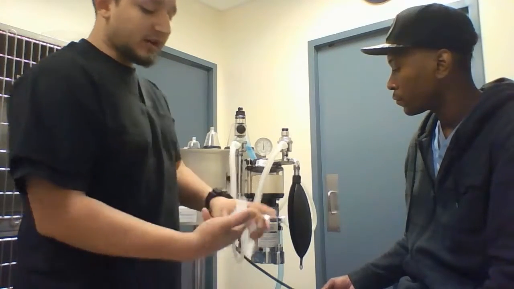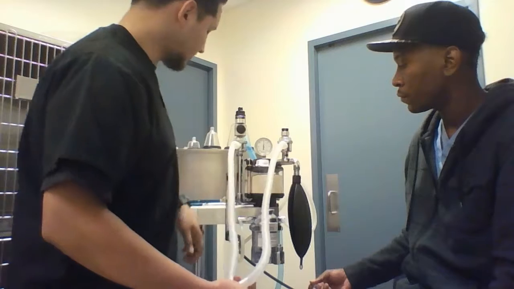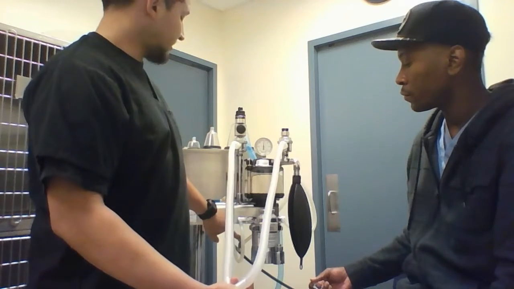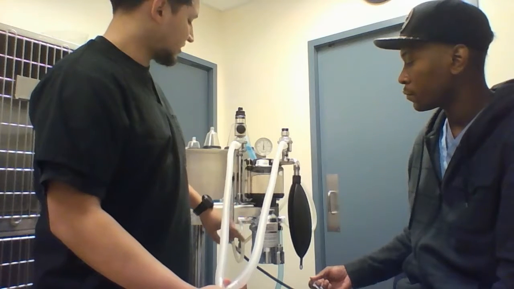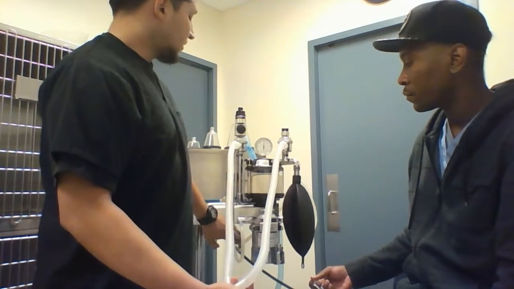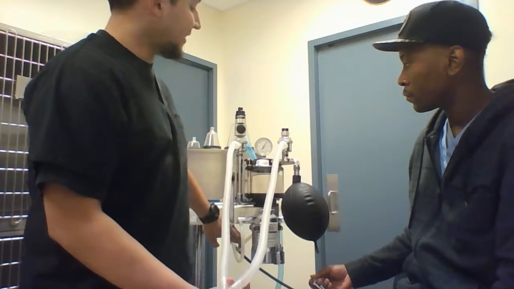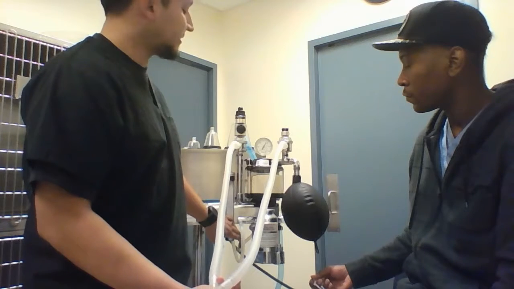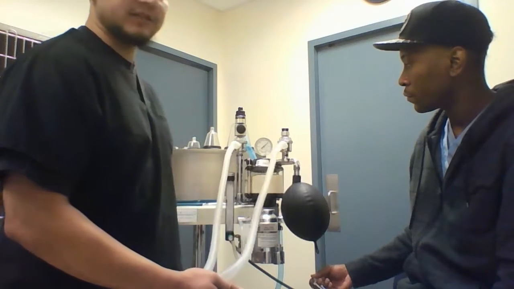What you're going to do is cuff the end of the Y port with the palm of your hand to enclose it so the air doesn't get released out. Press the flush valve to fill the bag with oxygen; it does bypass the vaporizing chamber. I'm going to fill the bag until it reaches 20 centimeters of water pressure, and it should hold for 10 to 15 seconds.